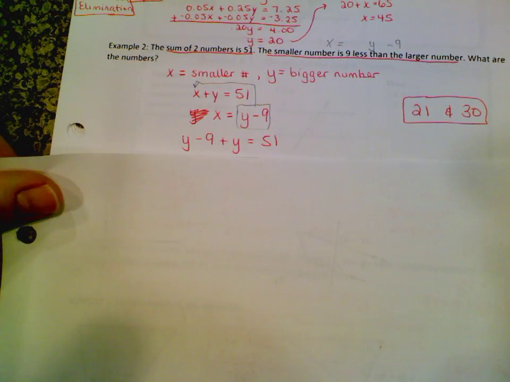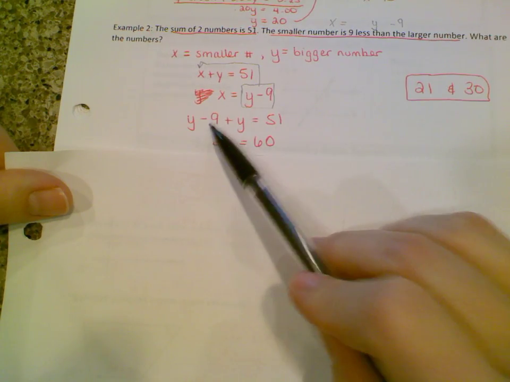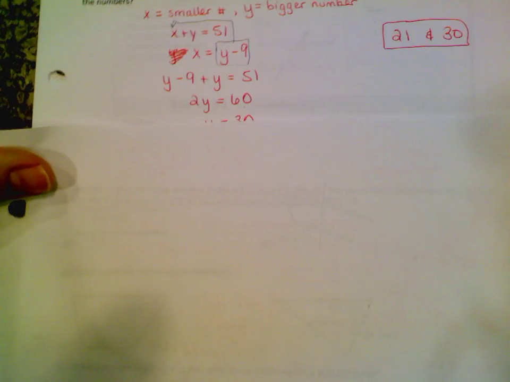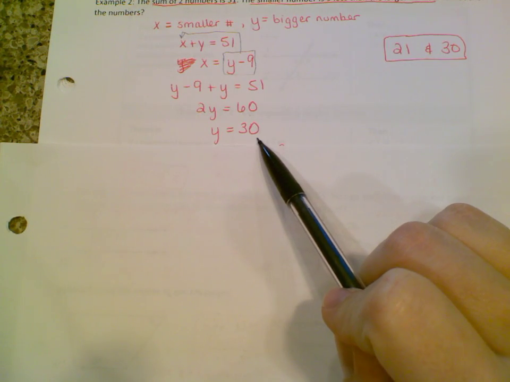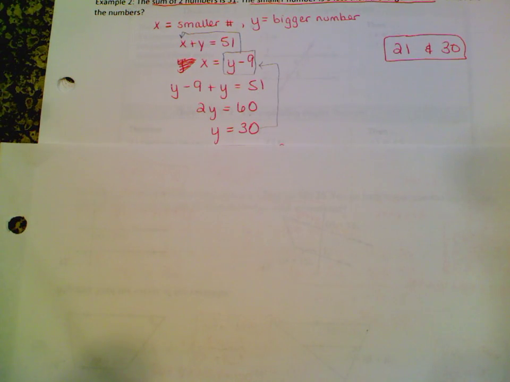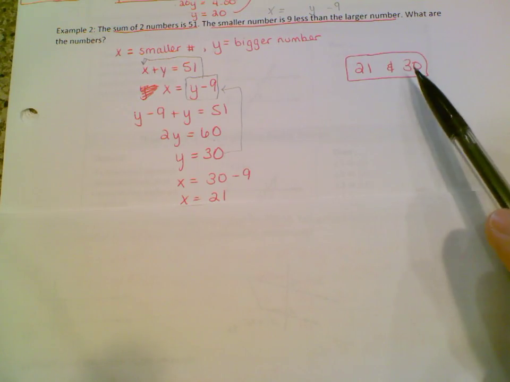So now I'm going to start solving. I combine the y, so I got 2y, and then I'm also going to add the 9 over here, so I got 2y equaling 60. If I divide by 2, I found that my bigger number has to be 30. Then I can take this and plug it right back into my solved equation and subtract 9 from 30, and I got 21. So my two numbers then I would write as 21 and 30.